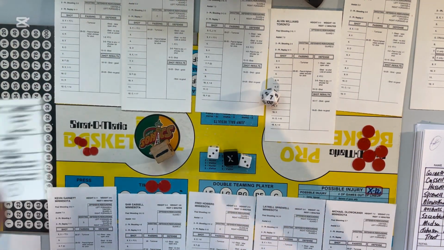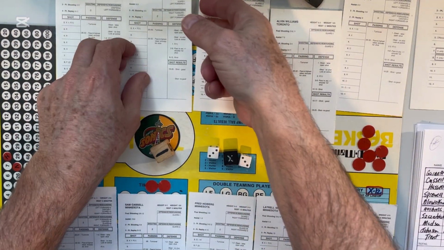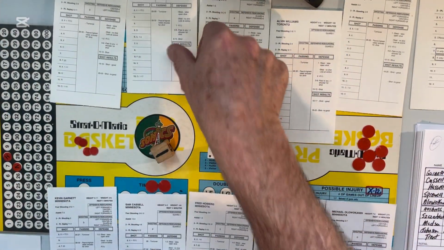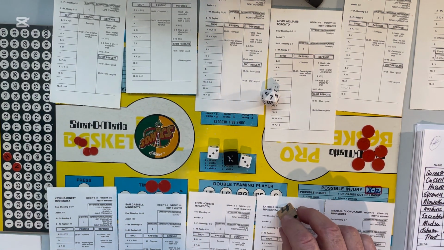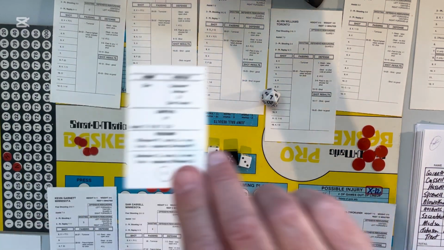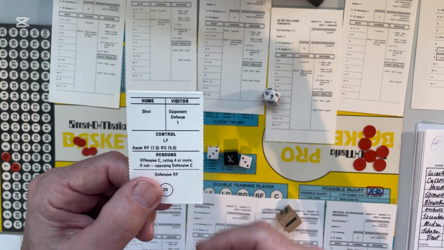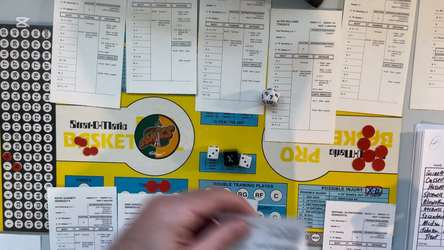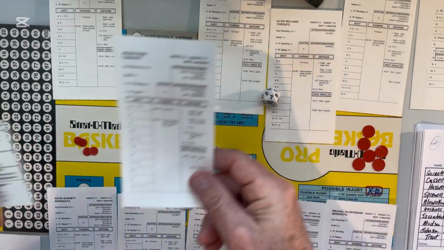So we have a rebound. The rebound right forward if he's a 3 or more. And Jalen Rose is a 0, so he's not going to get the rebound. It's picked up by the defensive right forward, which is Sprewell, and he will get control of the ball. So Sprewell has it. He brings it right back. Opponent defense 1. So he's playing against the right forward. So it's going to be Jalen Rose, right forward.